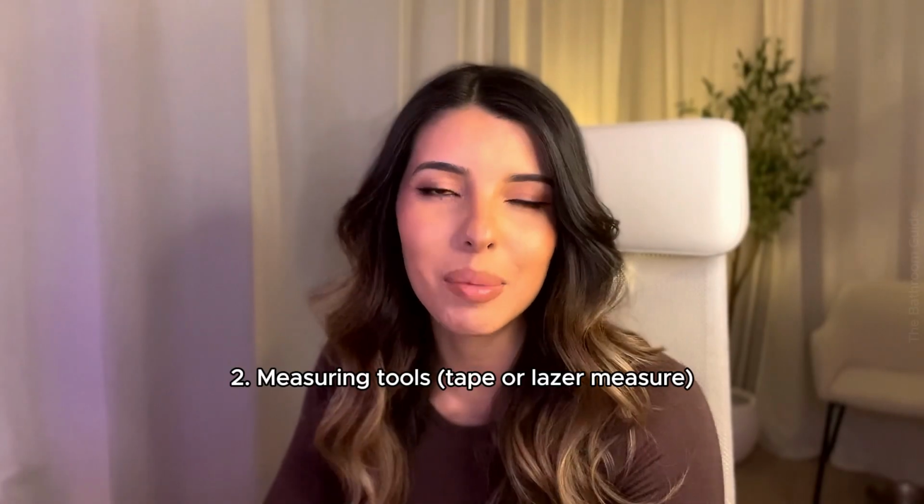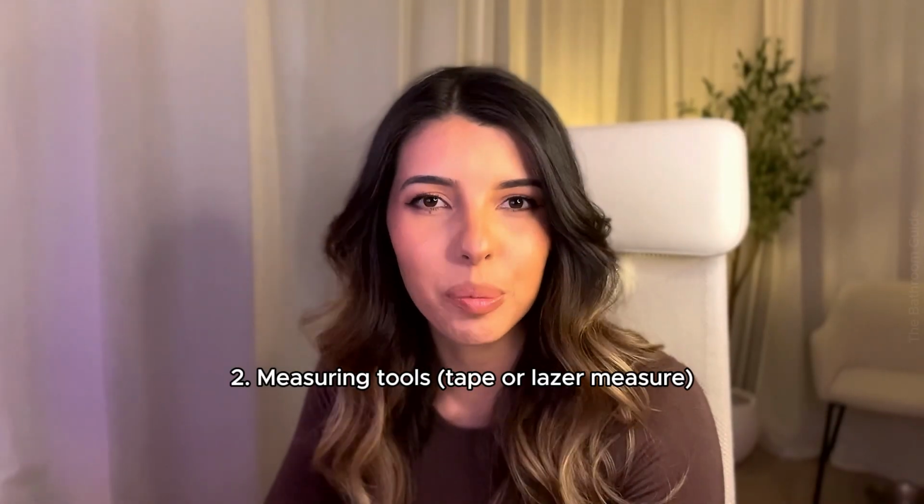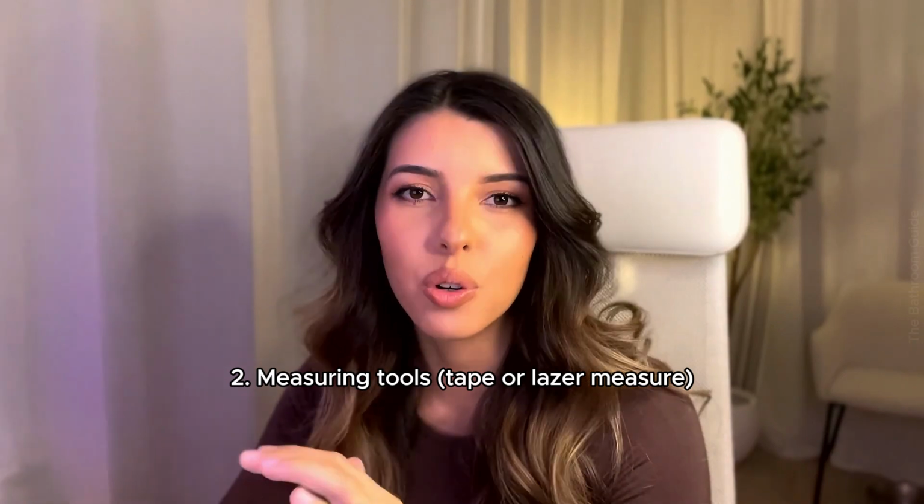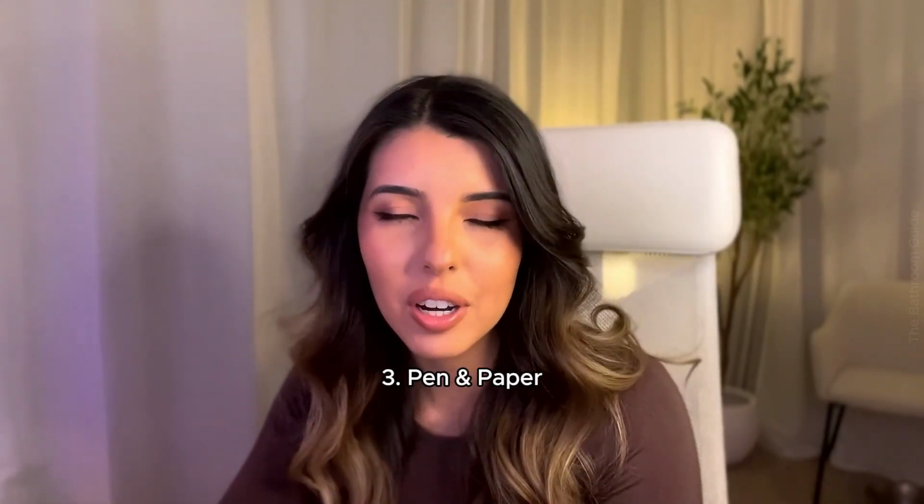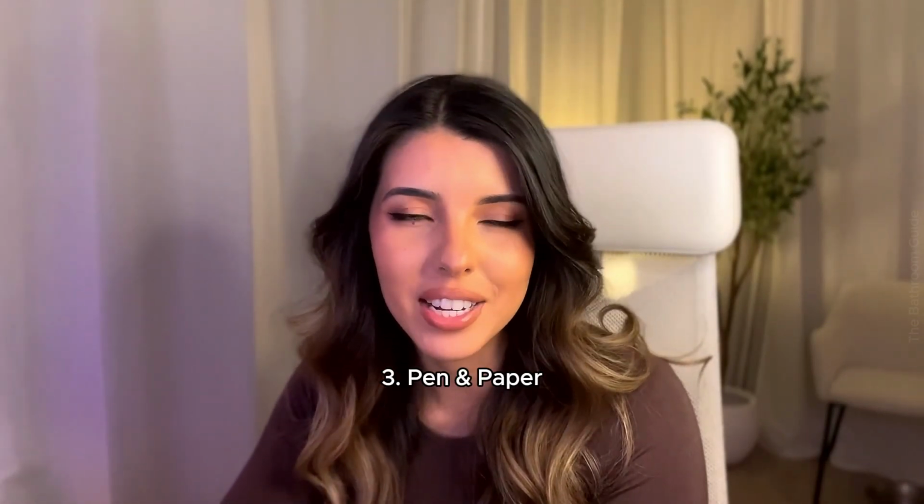Then you need something to take measurements of your room or whatever it is that you're going to be drawing. So you'll need either a tape measure or a laser measure. And then just a pen and paper or an iPad, just something where you can note down your measurements.